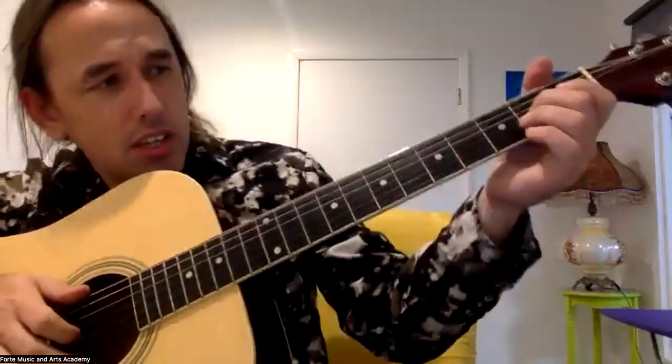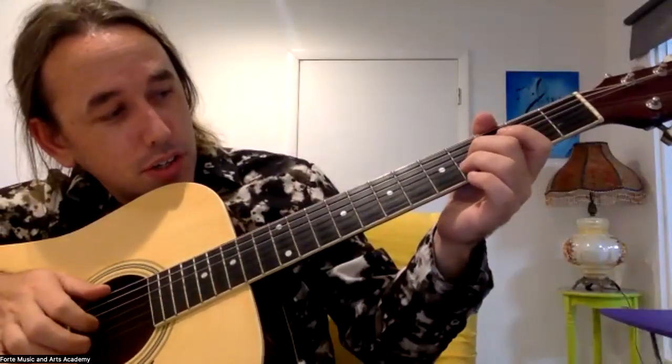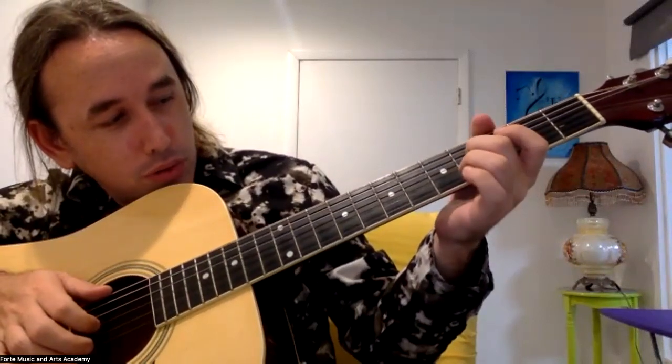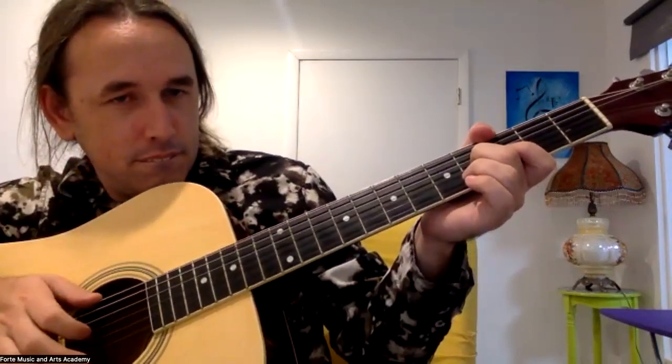Now from G to B, it's going to be different. With the G, you're going to put your finger on the 4th fret, and that should be the same as the open B. Okay, B and E. Which one are you on?